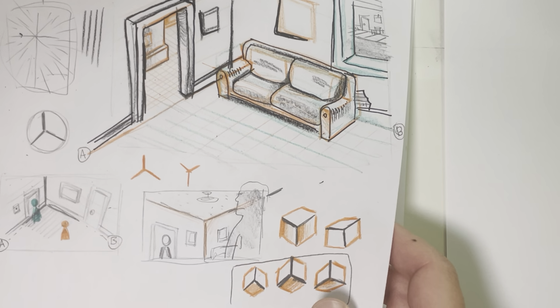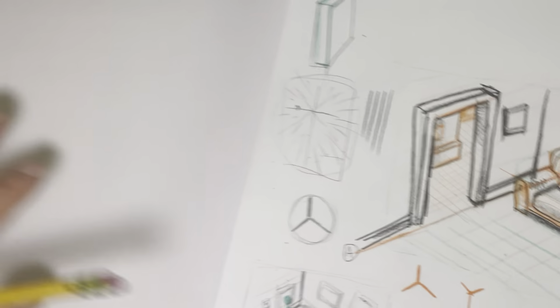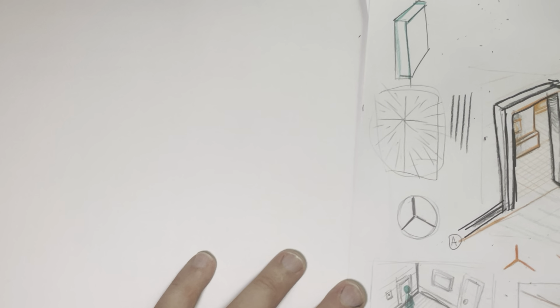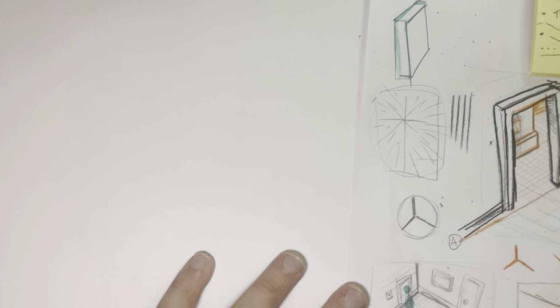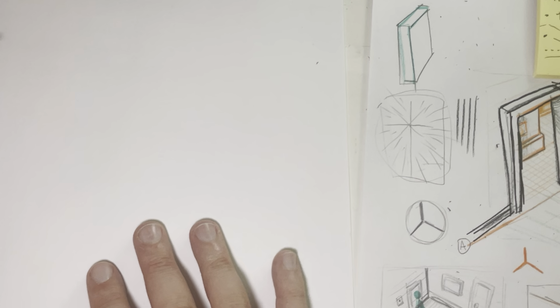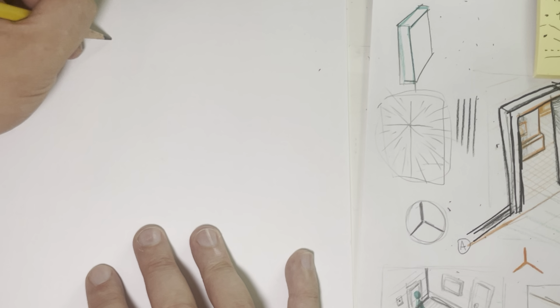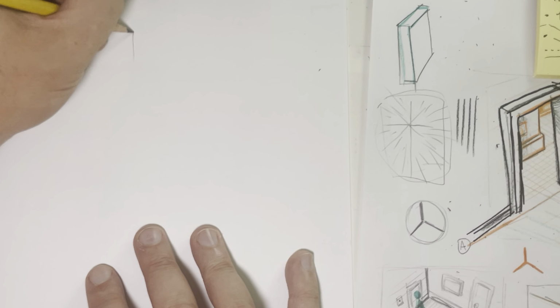Let's get into another way of thinking about it. So go here. I want you to draw this. So it's not the cube room.